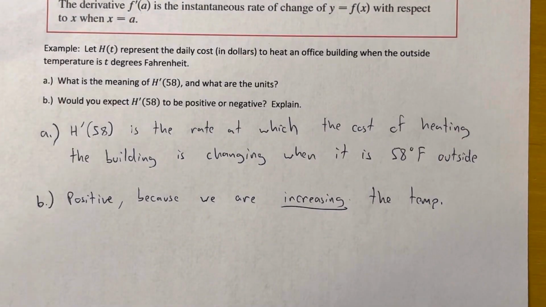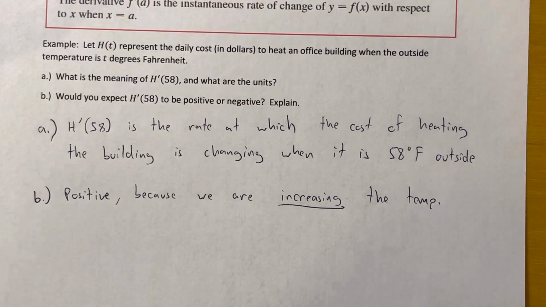And I underline increasing because that's a very, very important correlation to make between a function and its derivative. If a derivative is positive, that means that the function is increasing at that instant. If it's negative, it's decreasing at that instant. And we're going to explore that idea in much more detail later. But for now, this is going to be everything we need to talk about for this section.